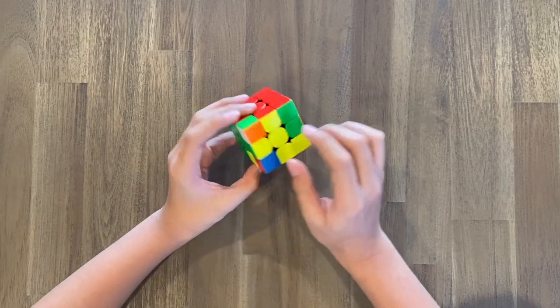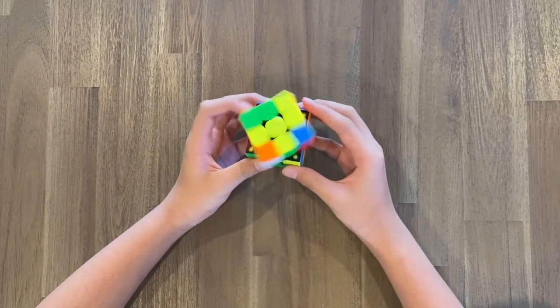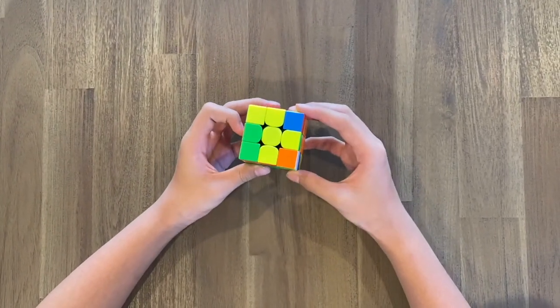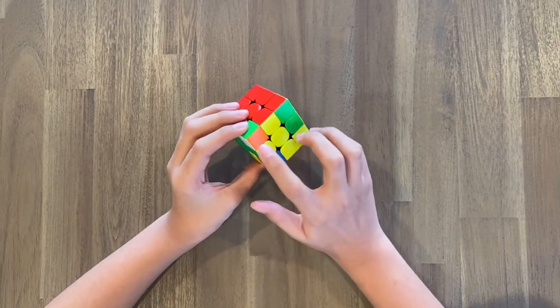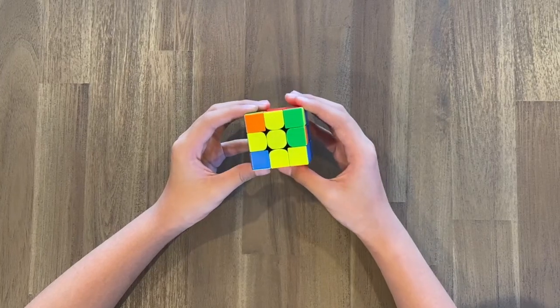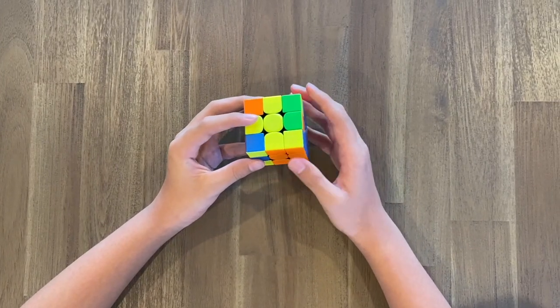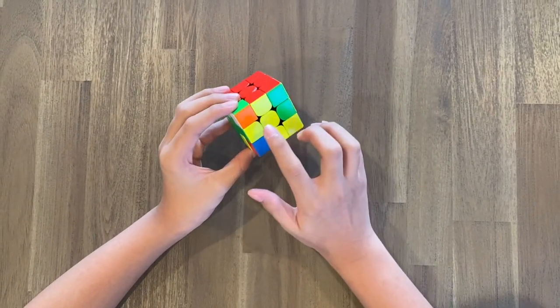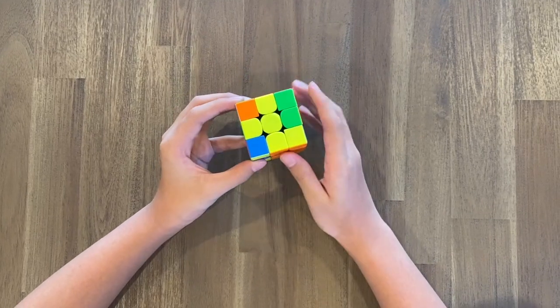Now, the tricky thing is F2L pairs don't always come paired up. So you have a corner here and an edge here, and there is no way you can insert the corner and the edge together. The two ways I just showed were the only ways you can insert both at the same time. So what I want to do with this case is pair it up.